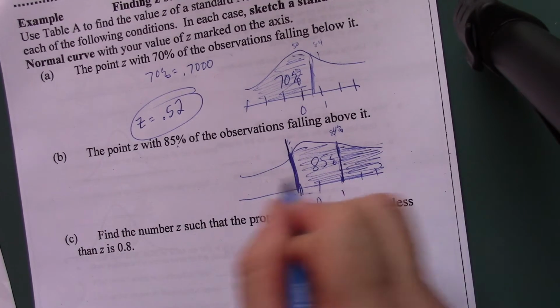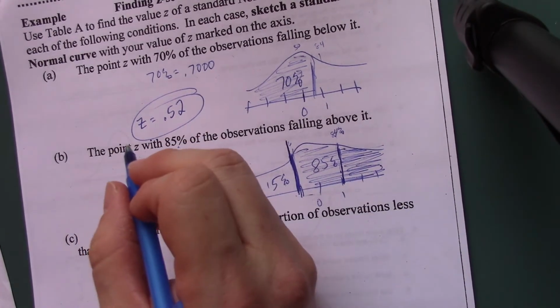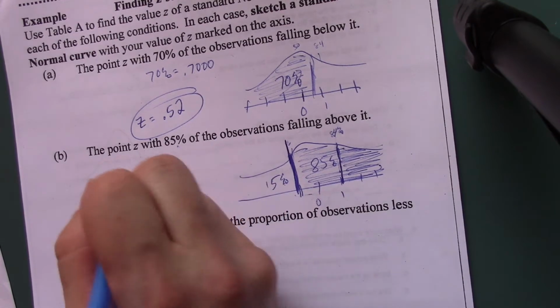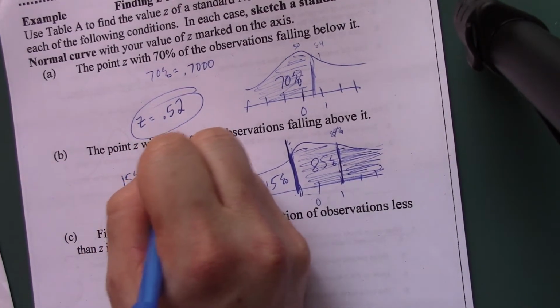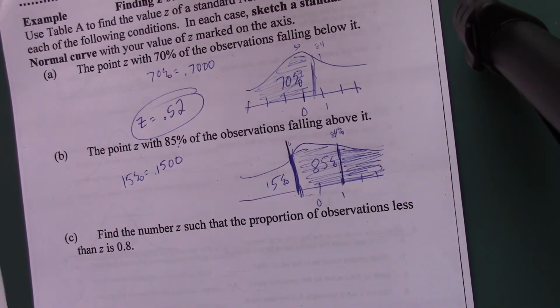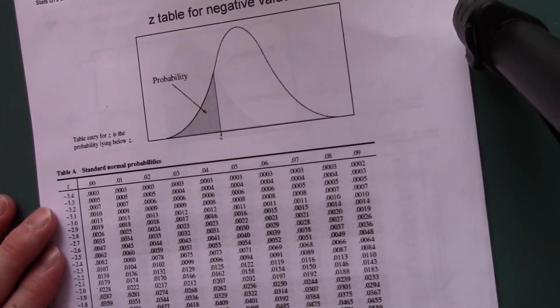Where 85% is over here, then 15% would be over here. Well, there you go. Back to 15%. 15% is 0.1500. So I go to my z-table and I look up which one is closest to that. Now, of course, it's not on this side. 1500. Let's see.